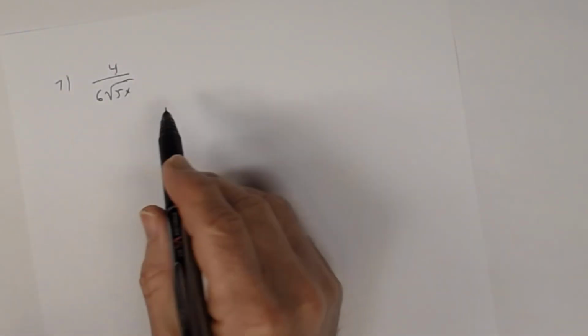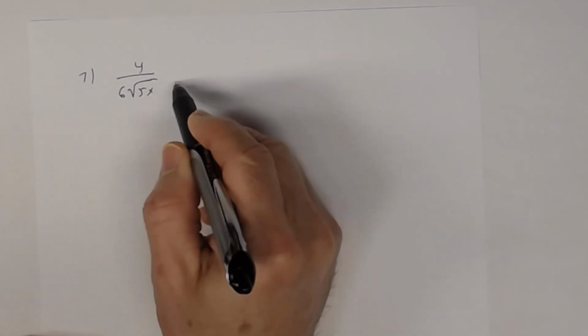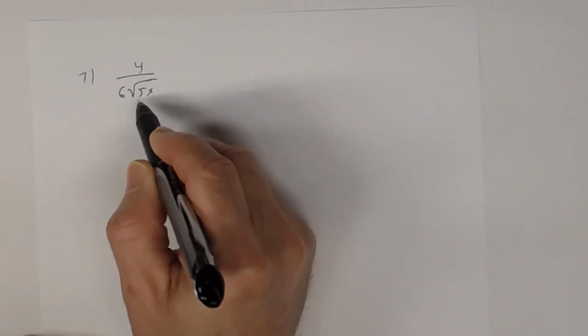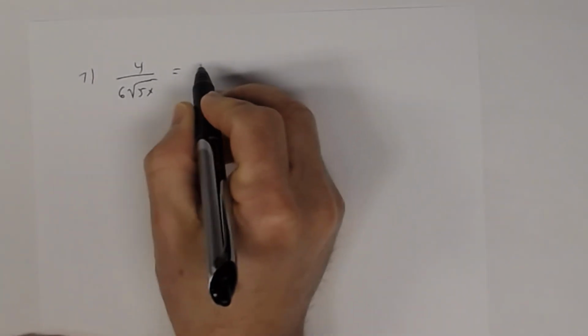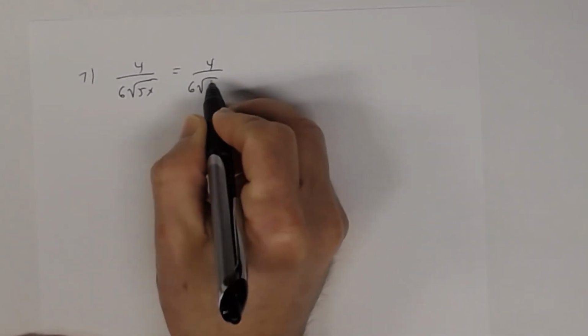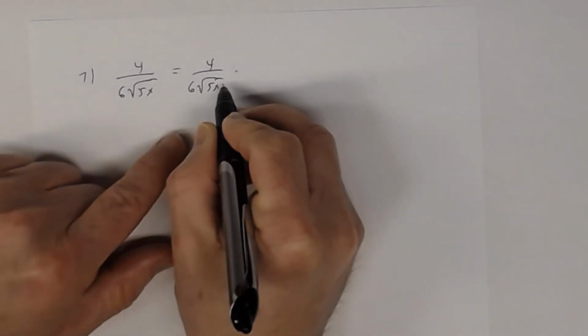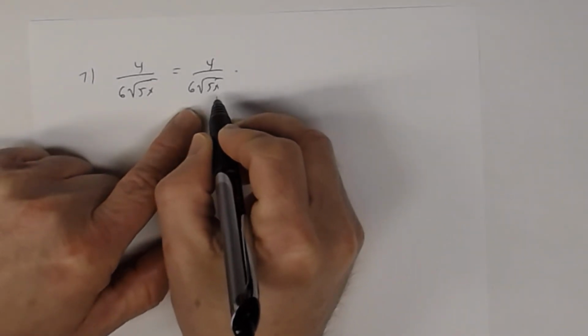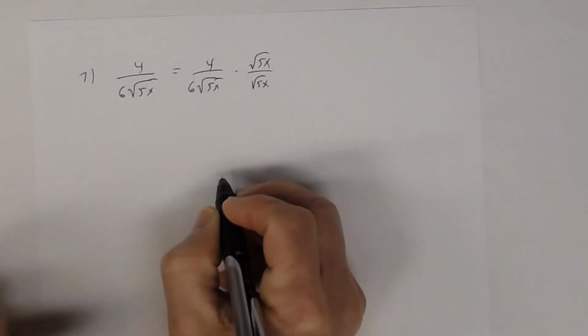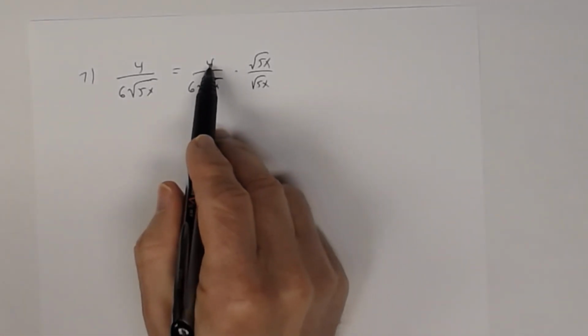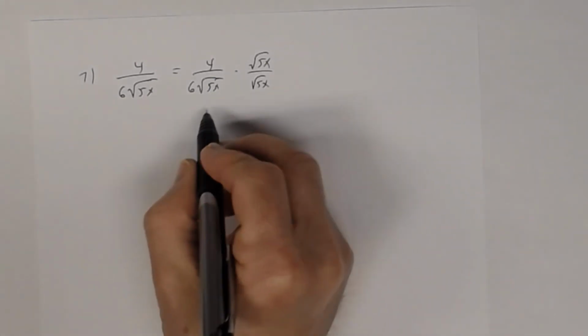Rather than multiplying both numerator and denominator by the whole denominator, let's just multiply by the square root. I'll rewrite this, multiplying both numerator and denominator by the square root of 5x. Now I'm going to write this as one fraction.